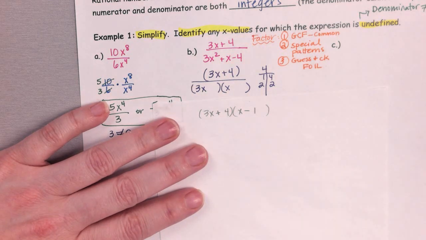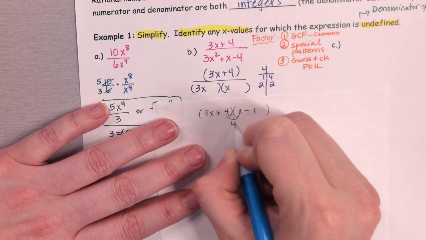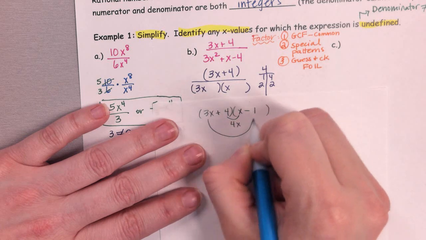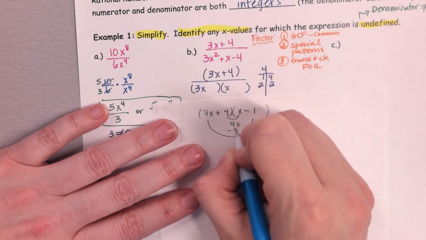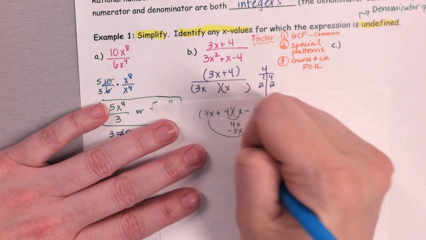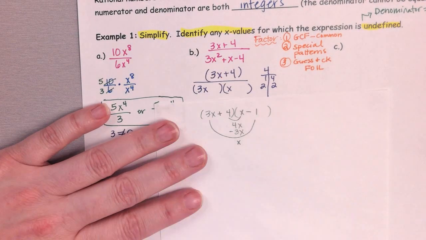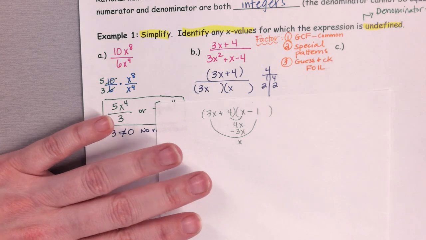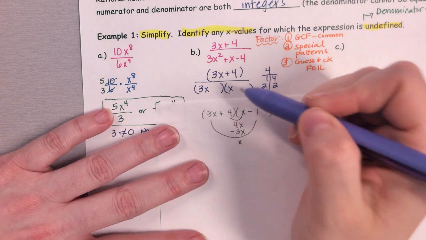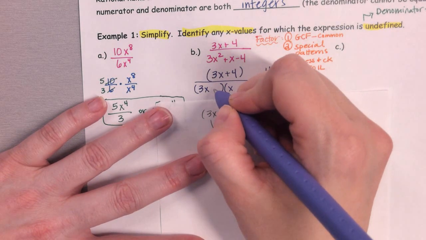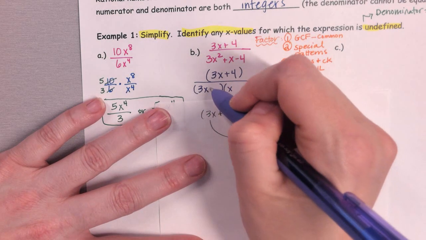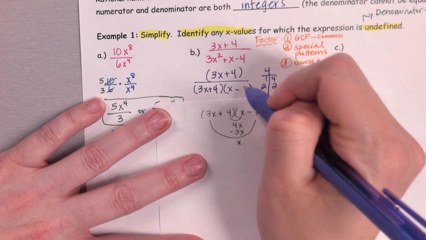So I'm checking with FOIL, so I'm going to check the inside, which is 4x. What's 3 times negative 1? Yep, negative 3x. And that adds to, yay, x. That's what I want in the middle. Right? So the main thing that we're checking is the middle, because I've used all the rules for the rest of them. So this is going to be plus 4 and minus 1.